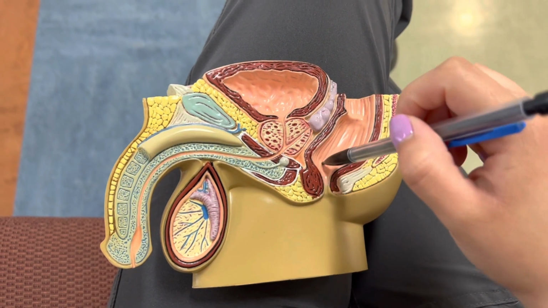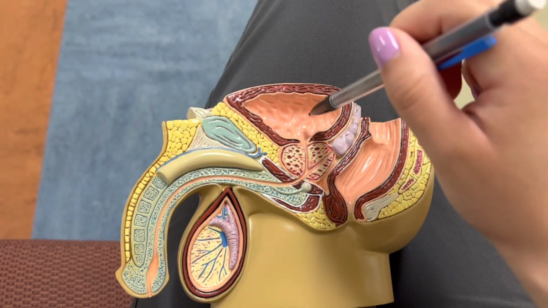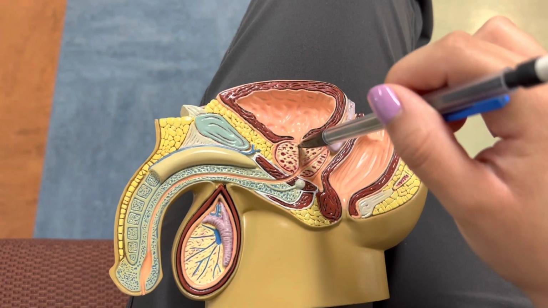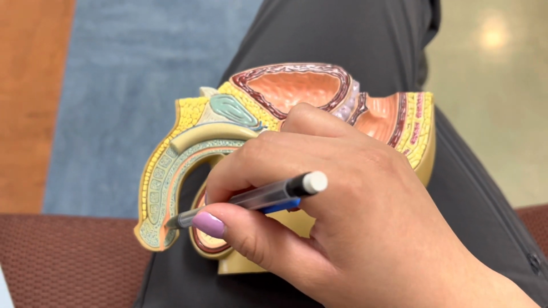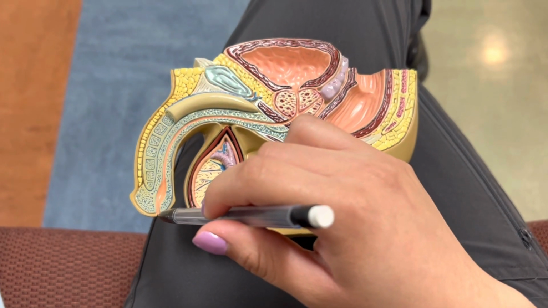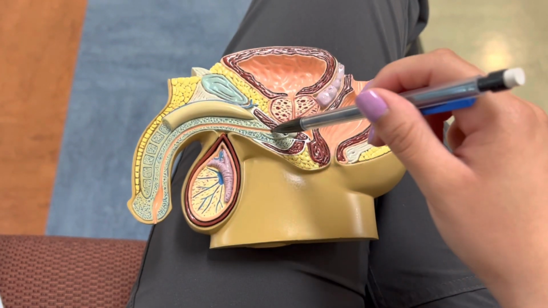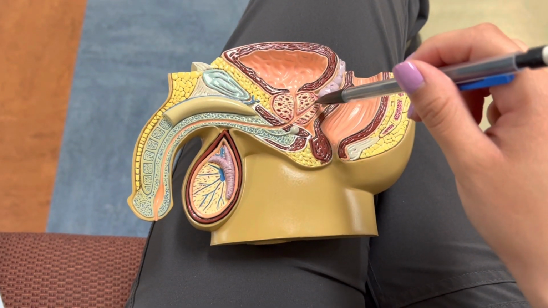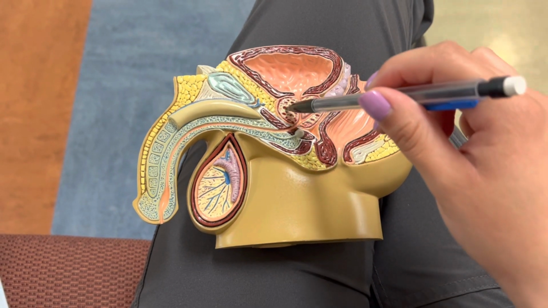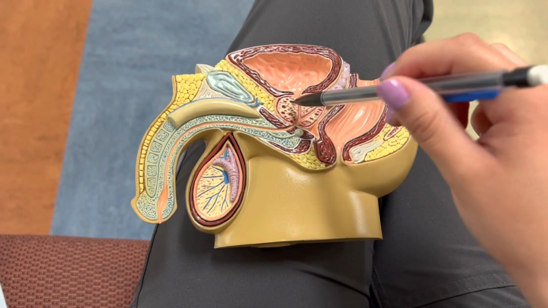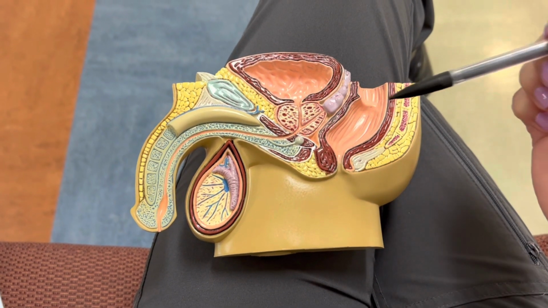Here we have the rectum, and here we have the anus. Here we have the urinary bladder that extends to the urethra that goes all the way down and becomes the external urethral orifice. As we make our way back up, here we have the ejaculatory duct that extends to the seminal gland. This structure right here is the prostate gland. Here we see the urogenital diaphragm.